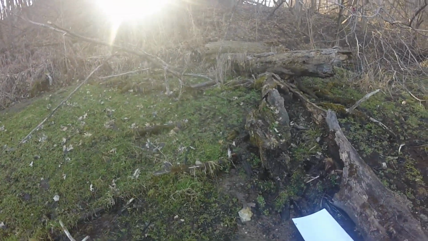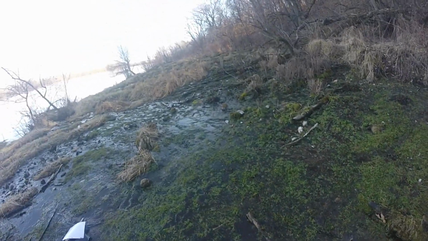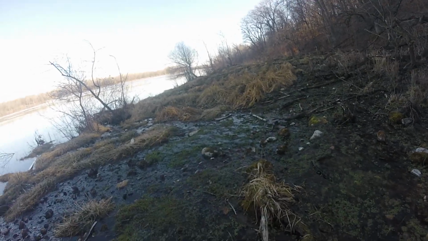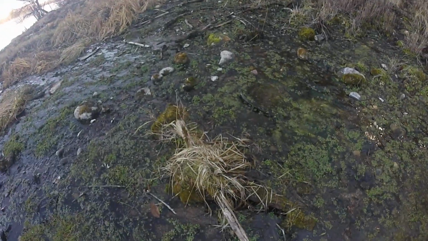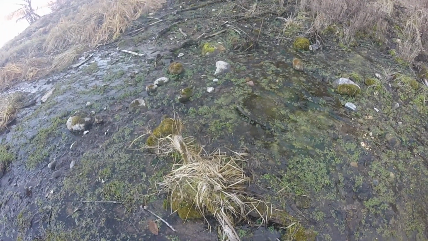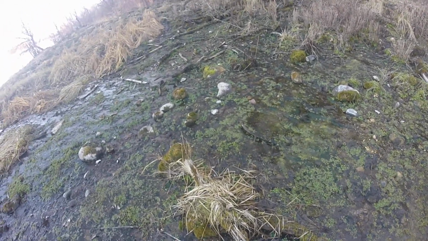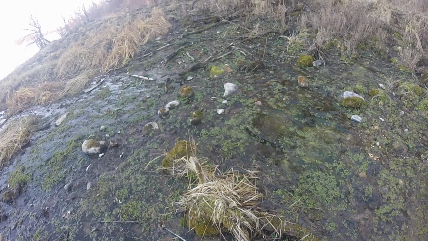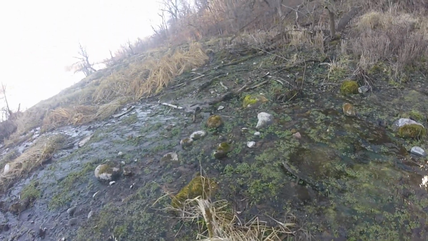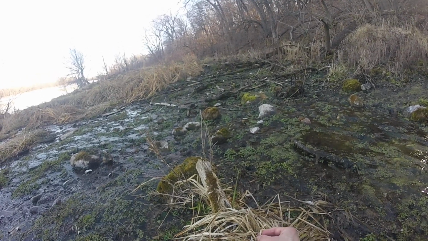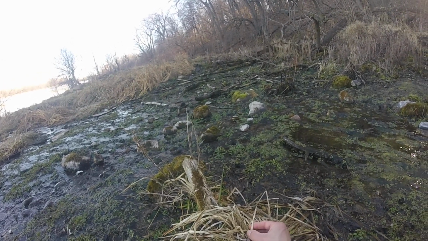Let's see if I can find it. There we go. So there are sort of hummocks of sedges, like this one right here. It's a little hard to tell right now, but I'm thinking that this is called lake sedge. A typical way, it's not foolproof, that you know a sedge is that the base of it is very triangular.